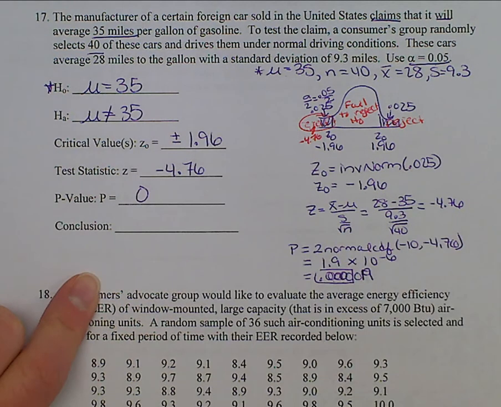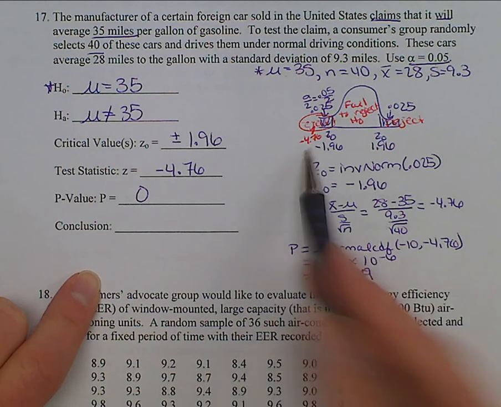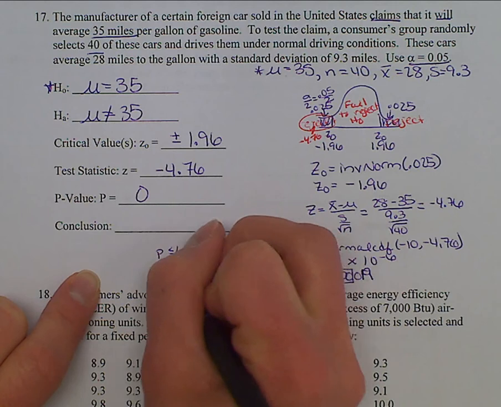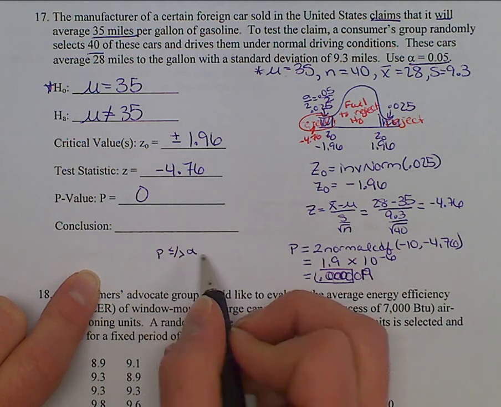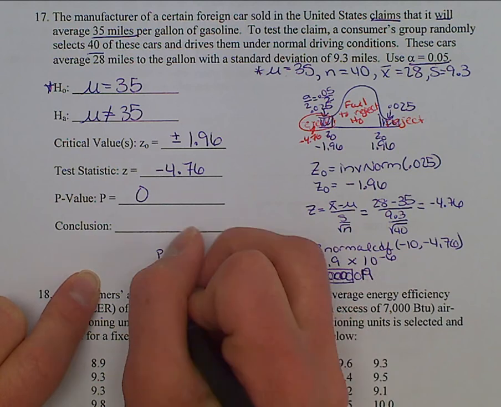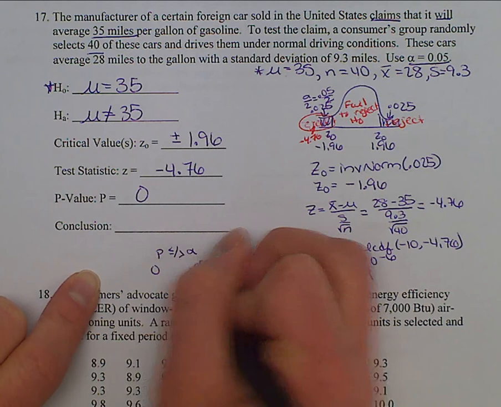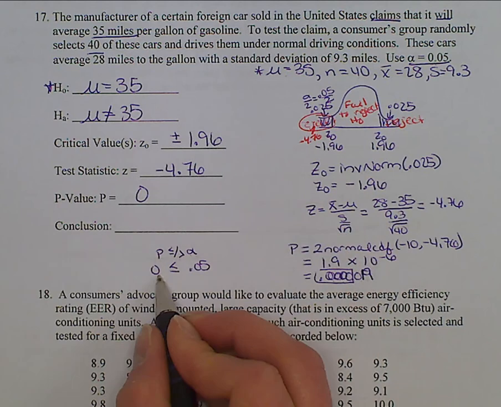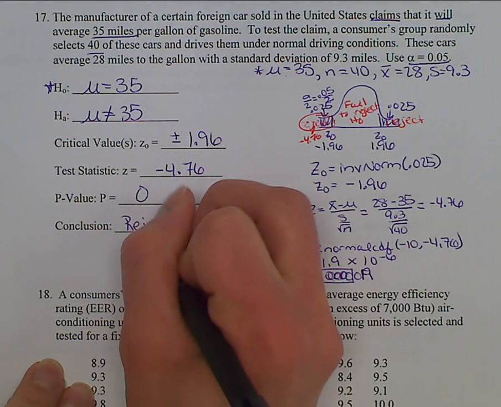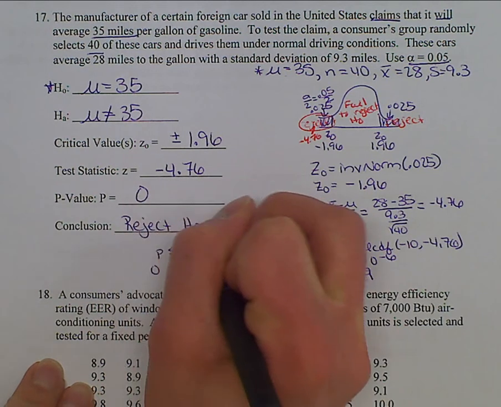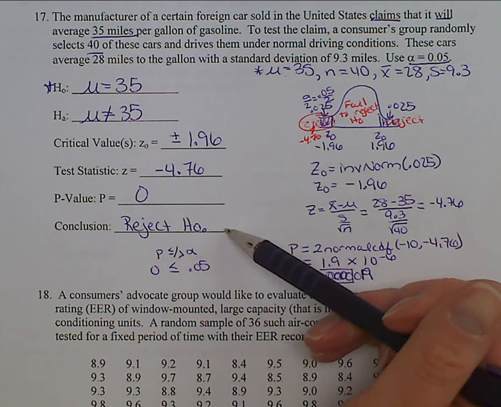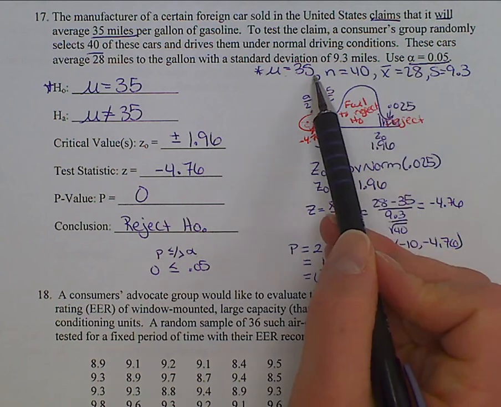Now we already determined that we're going to reject the null hypothesis. The other way to determine is to compare p with alpha. If p is less than or equal to alpha, we reject the null hypothesis. If p is greater than alpha, we fail to reject. Well, p is 0, alpha is 5%. So this is definitely less than or equal to, which means we are going to reject our null hypothesis. Now, there aren't any conclusions to make about the claim. There's no question that is asked.